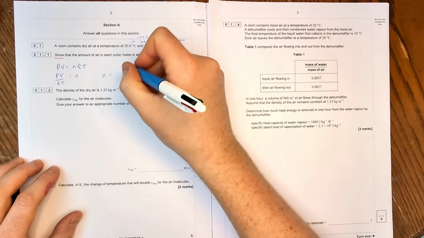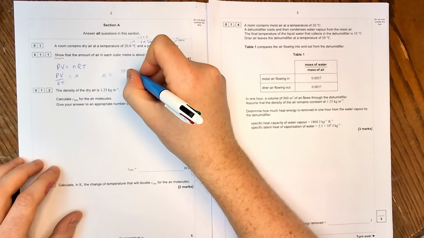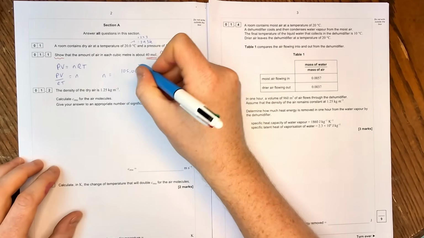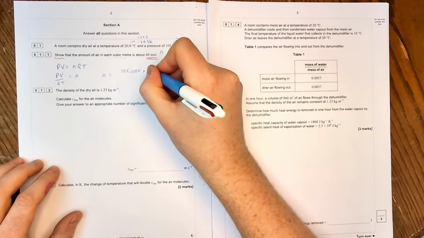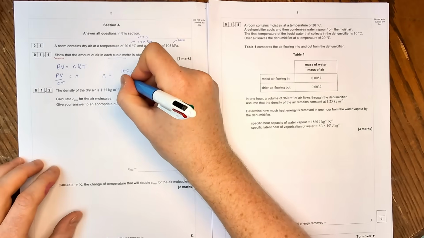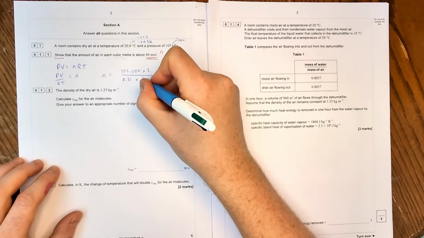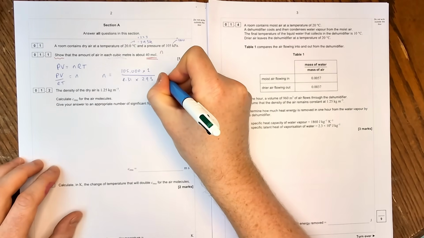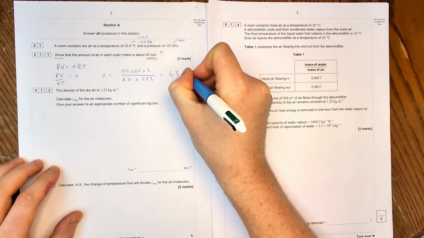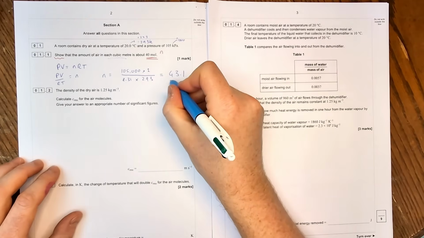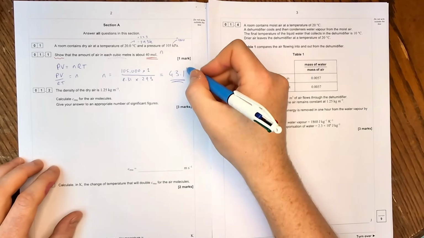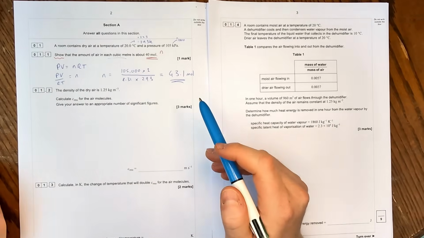So plug our values in, so 105,000 times by our volume. Now it's just each cubic meter, which just means 1, and then divided by R, which is 8.31 from your data sheet, times by the temperature, which in Kelvin is 293, and we should get an answer of 43.1, which does round to 40 moles, given that's the one significant figure. That's quite a nice easy start to the paper.